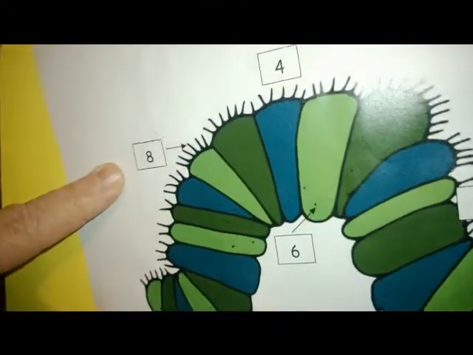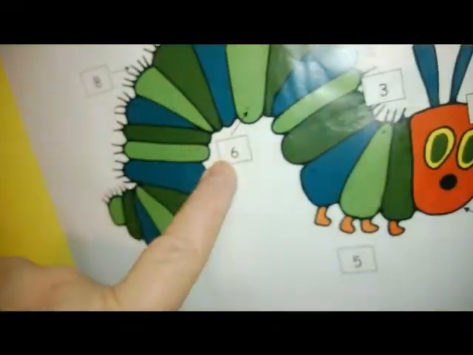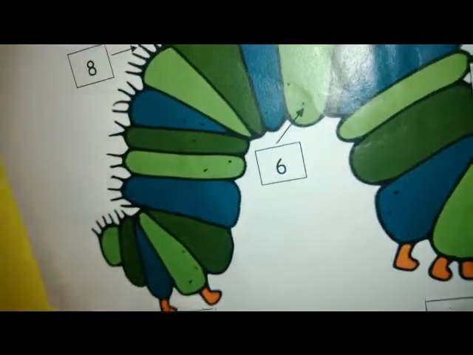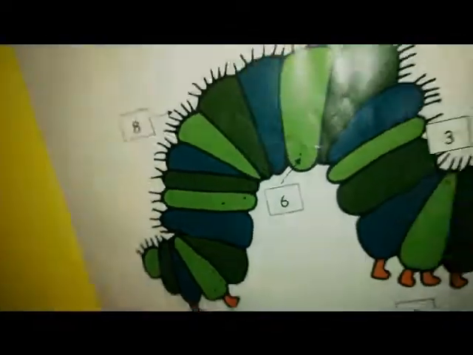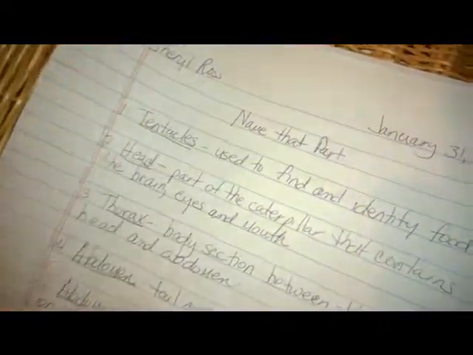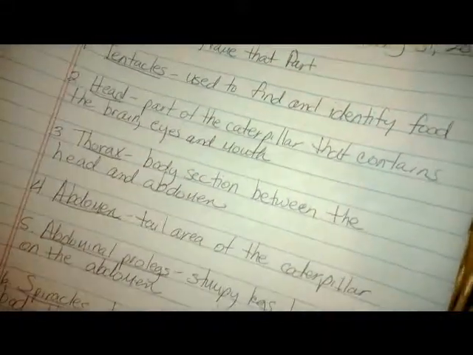Number 8 is the setae. Those are hairs along the caterpillar's body that sense touch. And number 6 are the spiracles, or tiny holes that the caterpillar's body uses to breathe. The students will use a piece of paper, write the word and the definition so that I will know that they understand what the various parts of the caterpillar are and its proper function.